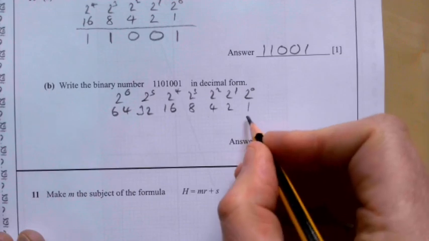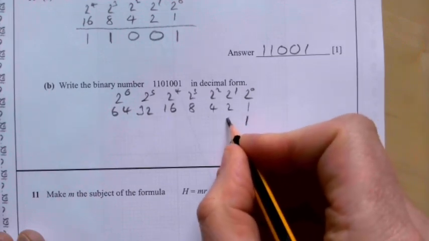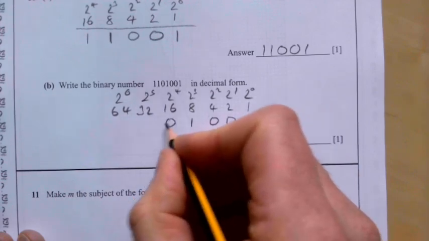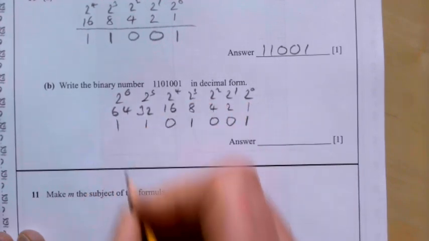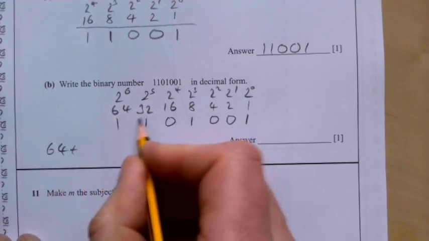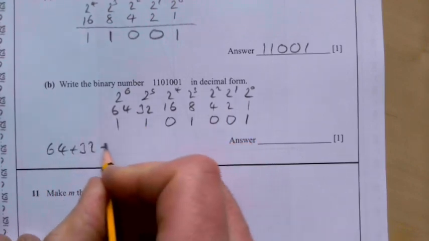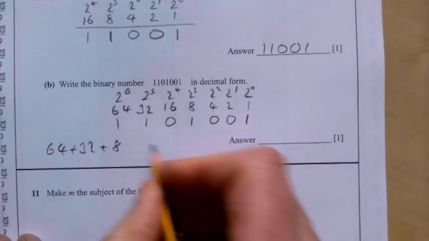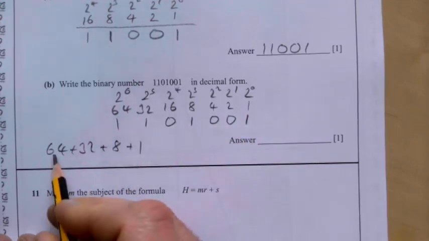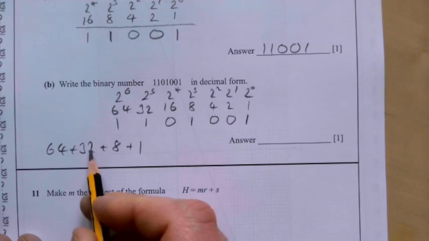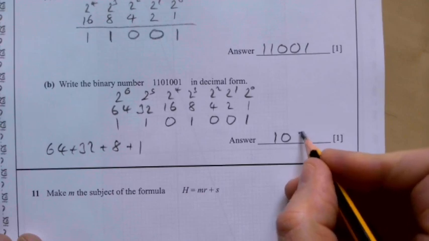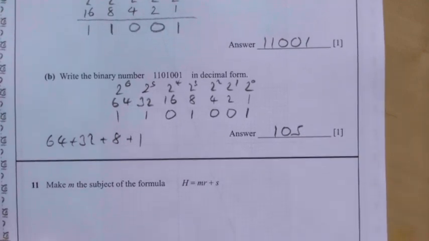And just to be sure, we'll go 1, 0, 0, 1, 0, 1, 1. So it's going to be 64, and there's a 32, and there's an 8, and there's a 1. 64 and 32 gives me 96, plus 8 is 104, plus 1 then is 105.